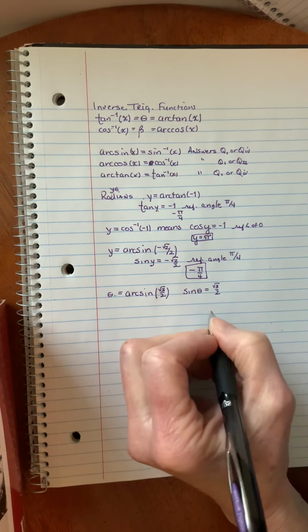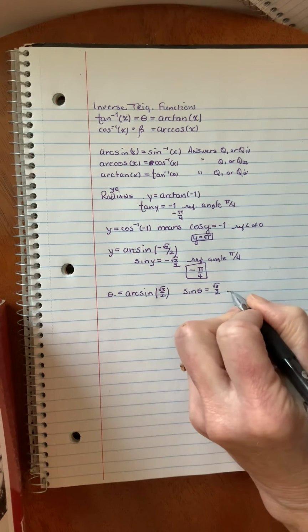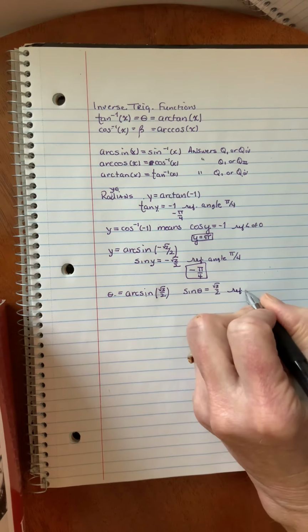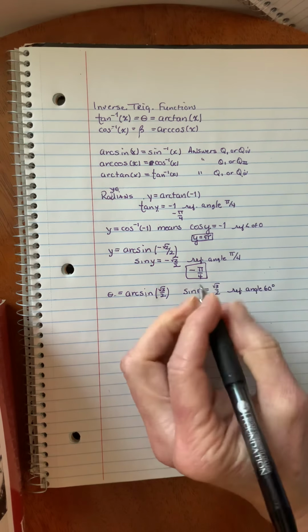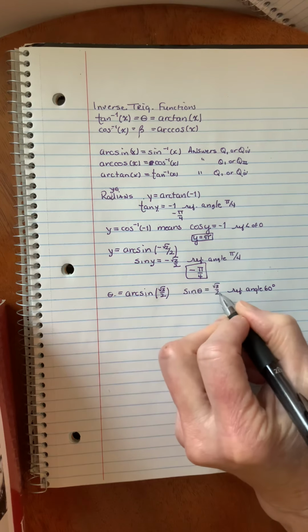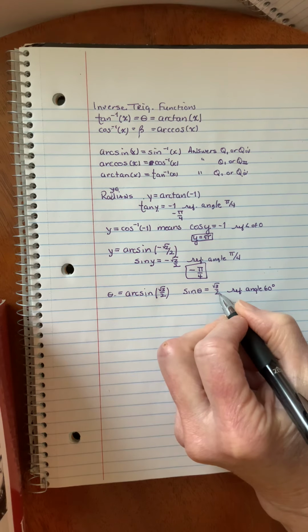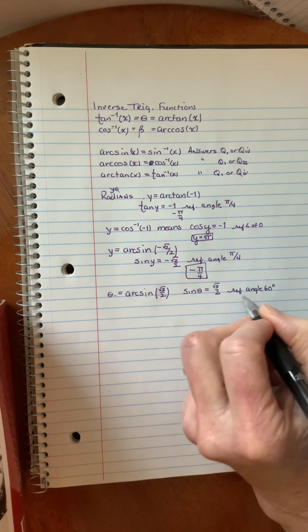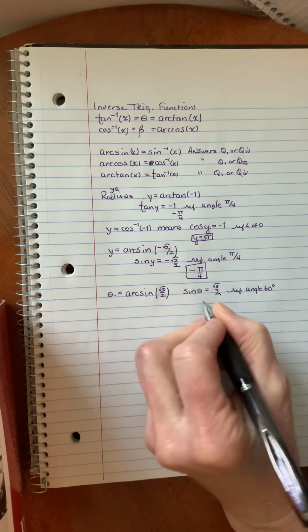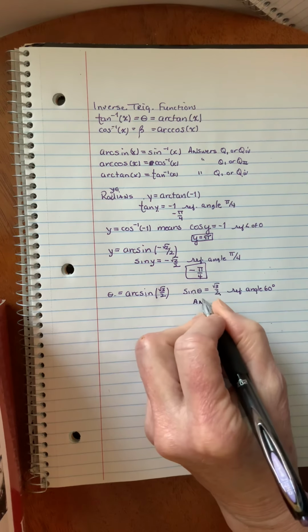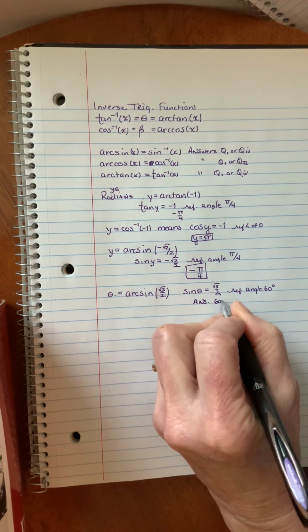Where's the sine of theta equal to that? Well, the reference angle is 60 degrees. And sine of theta has to be in quadrant 1 or quadrant 4. This has to be positive. Sine is positive in quadrant 1, so the answer is 60 degrees.